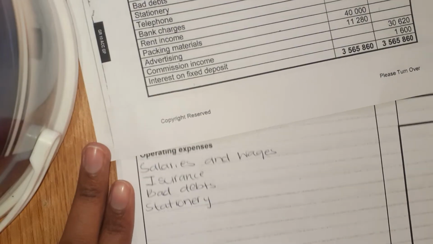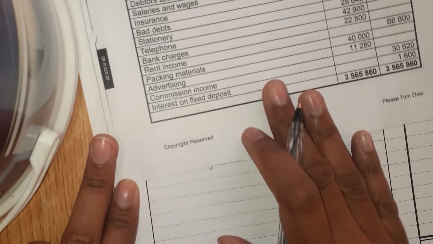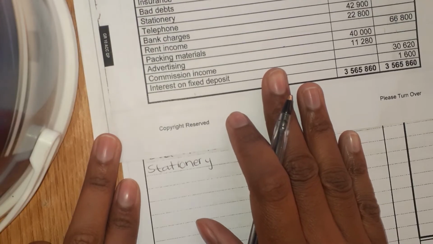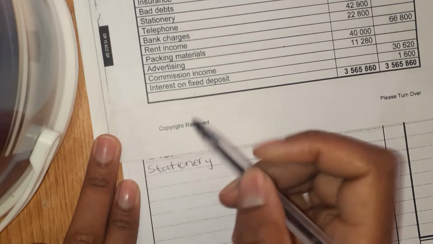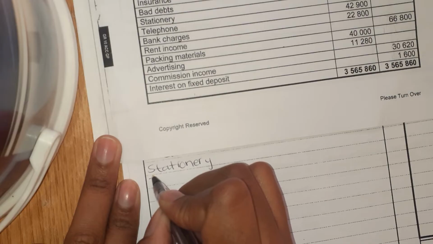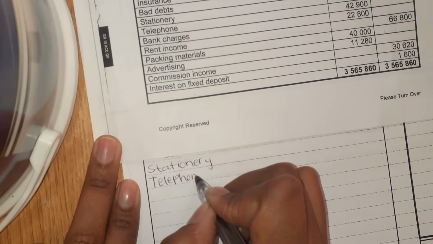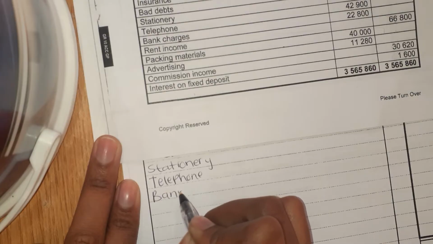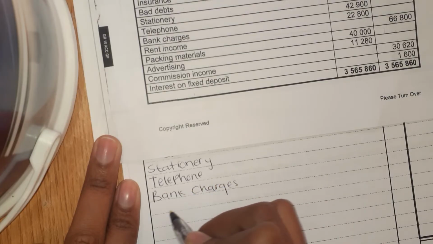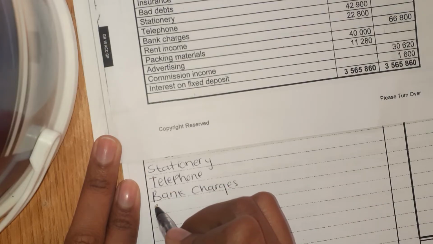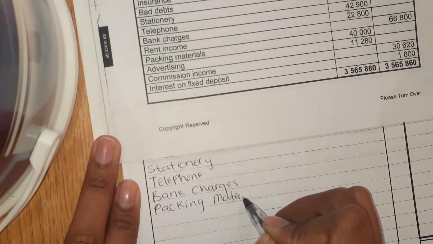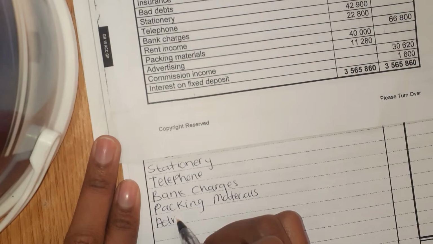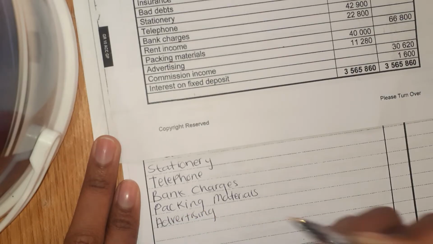We have stationery. If you haven't watched how I deal with all of this year-end adjustment, you can watch my video on my channel. It's called, I think, year-end adjustments. Yes, how you deal with every expense here. Stationery, and then we have telephone. We have bank charges. We have, no, not rent, I almost wrote rent income. We have parking materials. We have advertising. Yes, we have written everything, but I haven't written the amount.